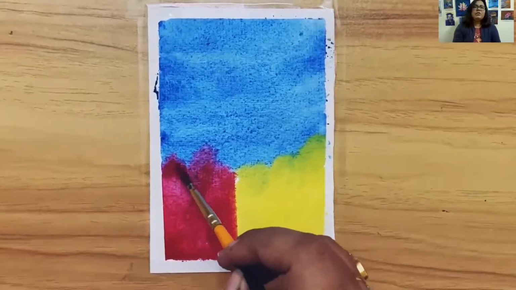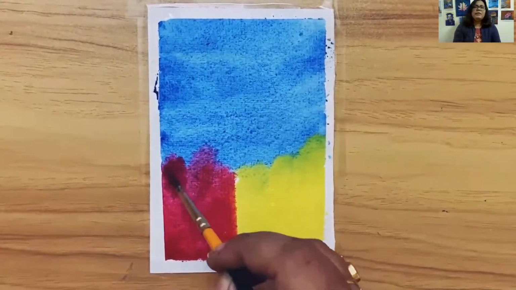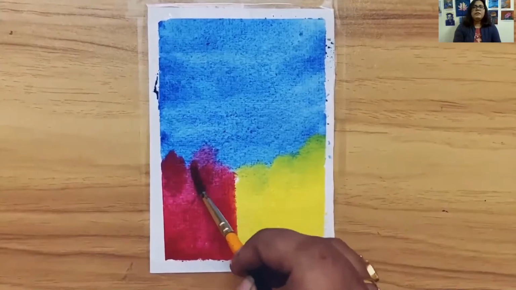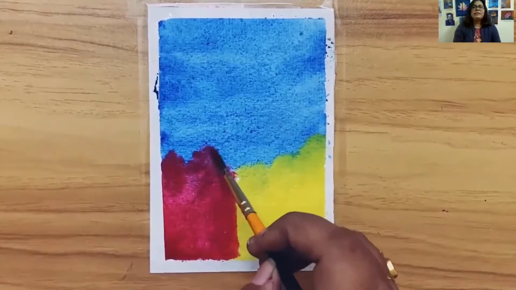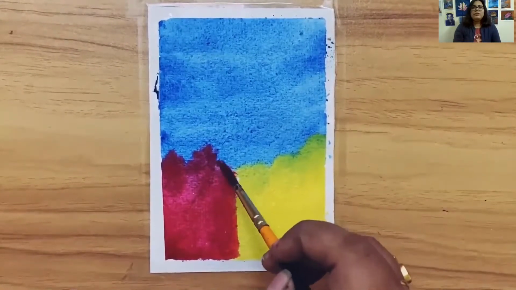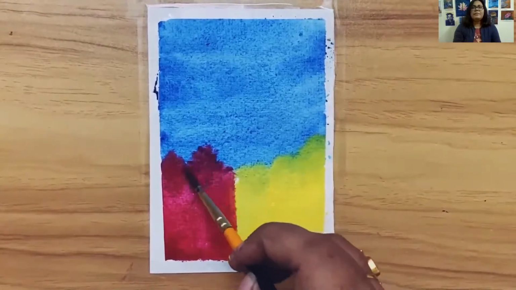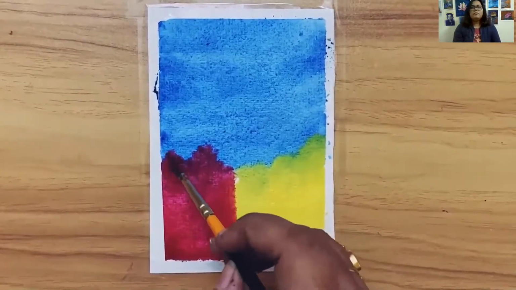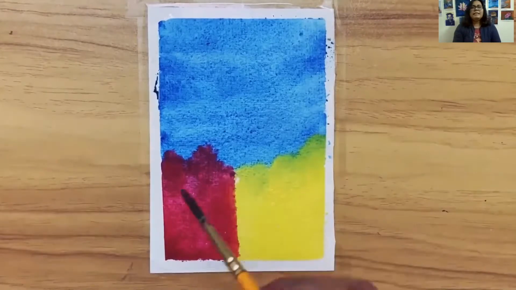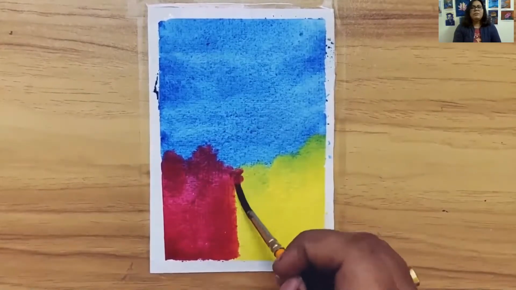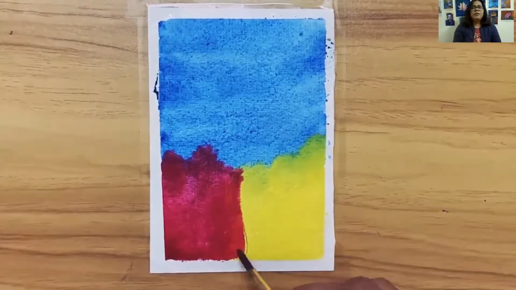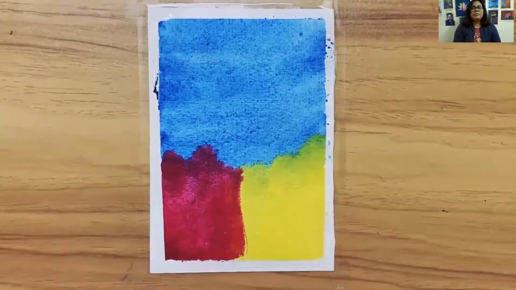First, nicely make the top of these round so that they look like clouds. See how I'm making them round like this nicely so that it looks like clouds on the sky. It shouldn't be like a straight line. It should be nice and rounded. And now we'll start the blending process.